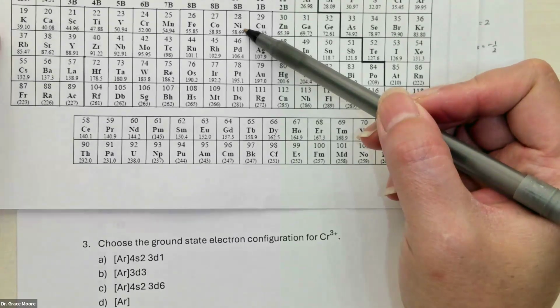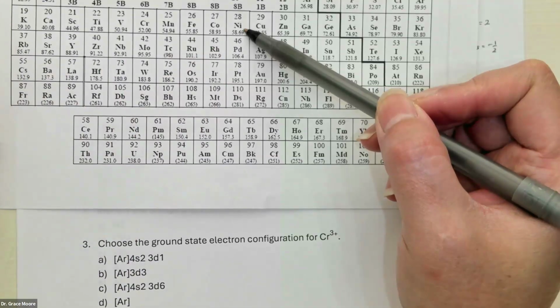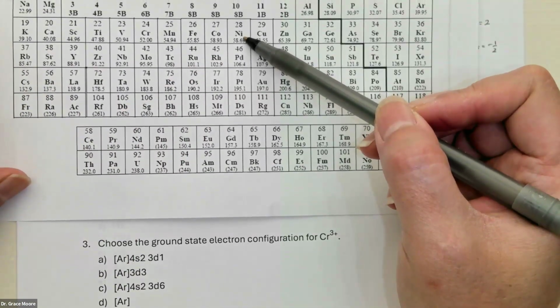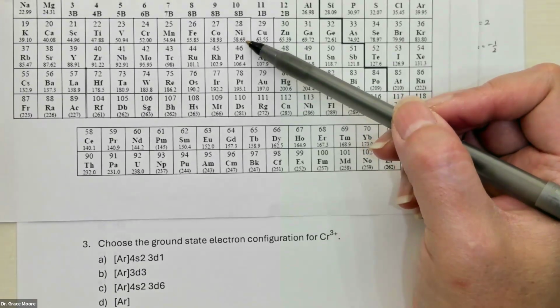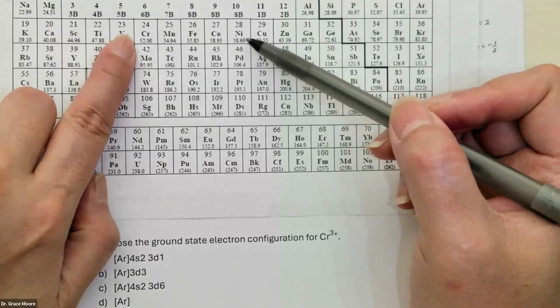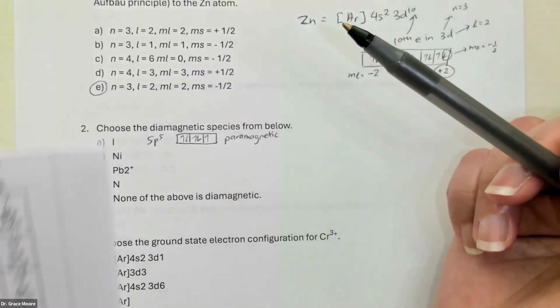Let's look at nickel. Nickel is right here, group 1, 2, 3, 4, 5, 6, 7, 8, the 8th one in your transition metals. So you'll have 3d8. Is it 8? 1, 2, 3, 4, 5, 6, 7, 8. Yep.